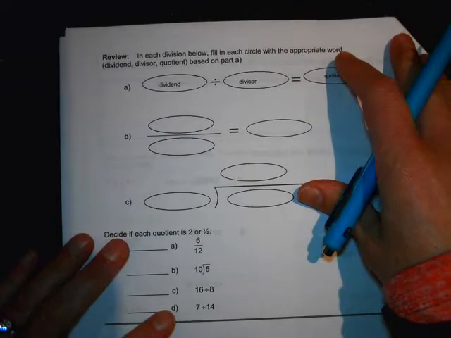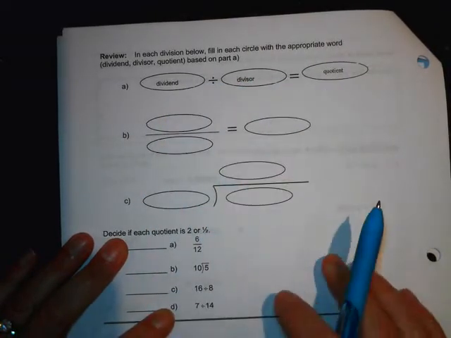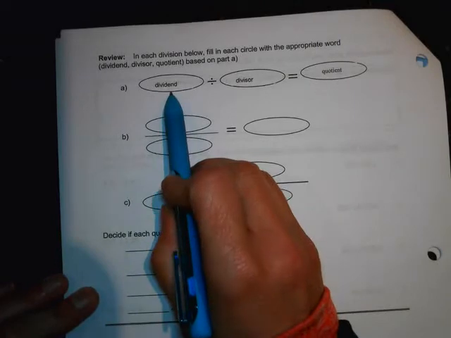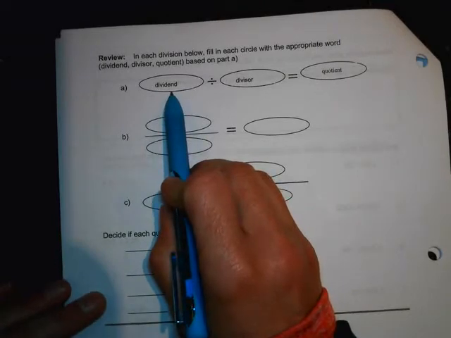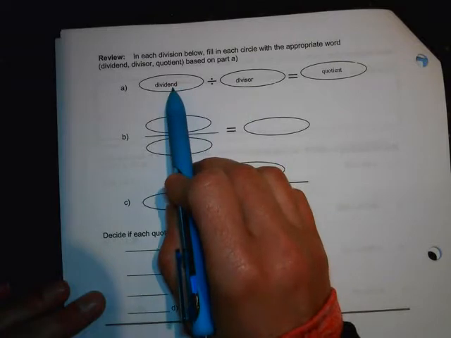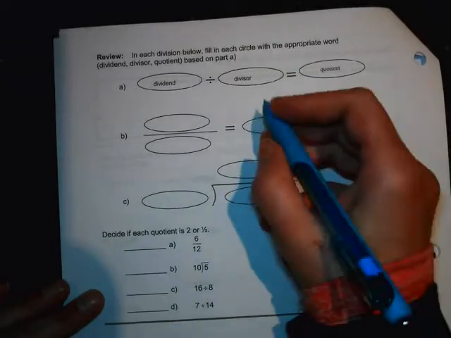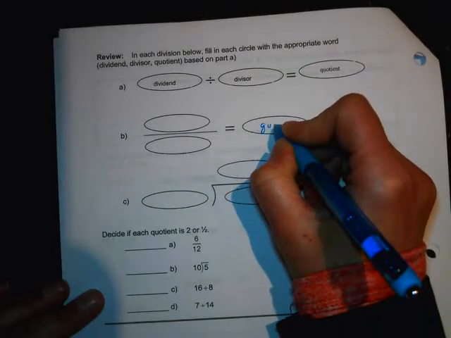So let's just review really fast what these terminologies are, because I'll be using them throughout this section. The dividend is your starting value for your division, and your divisor is how many groups you're going to divide that into. All right? And for any division problem, the result is always called the quotient.